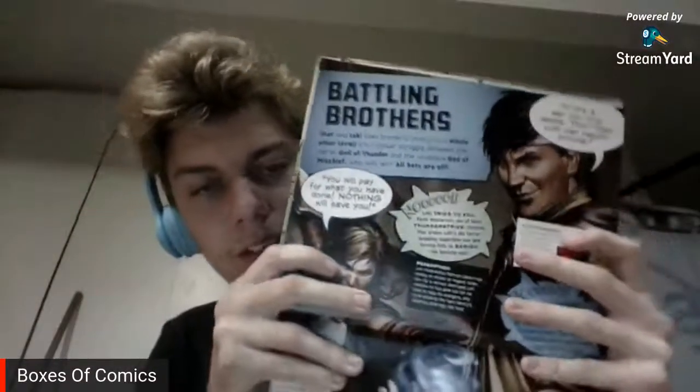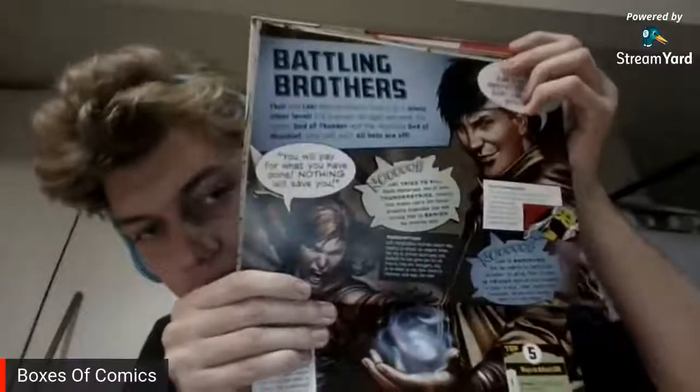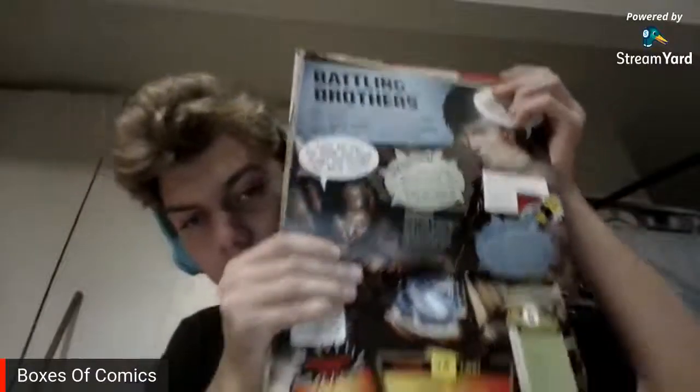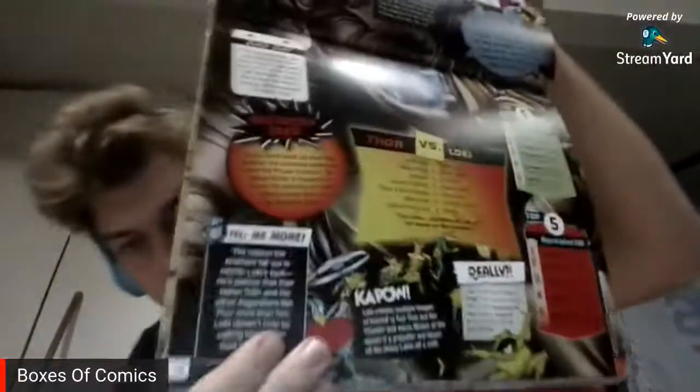So there's Thor and Loki. We have Loki up here. We have Thor down there. They look kind of similar to Chris Hemsworth and Tom Hiddleston. Then down below you have all the information, and the picture of Thor as a frog.